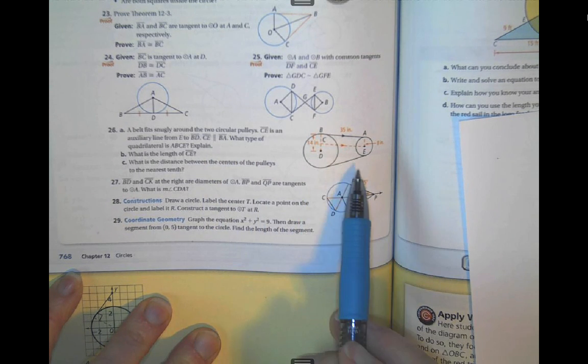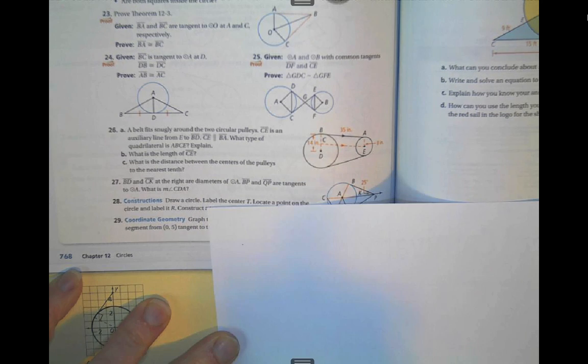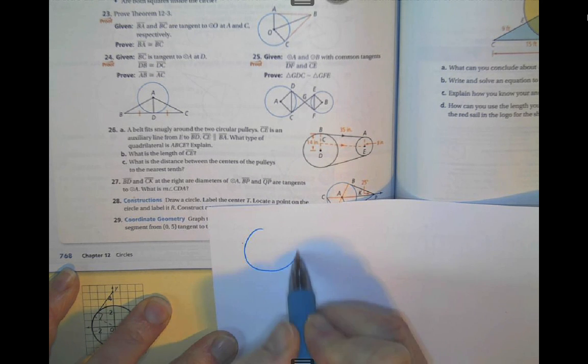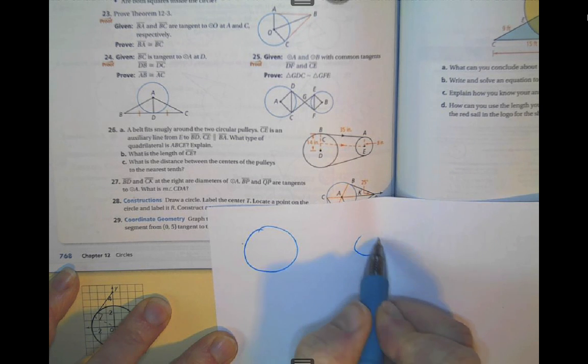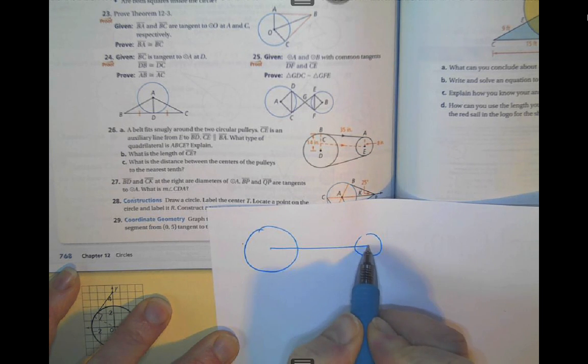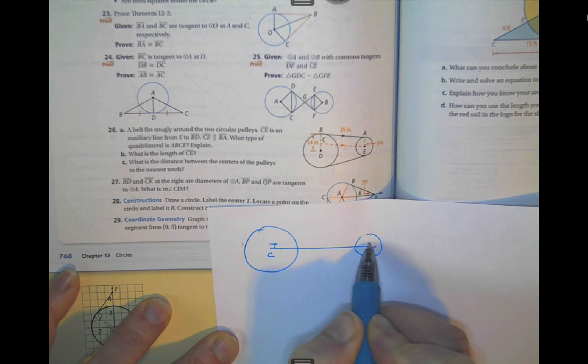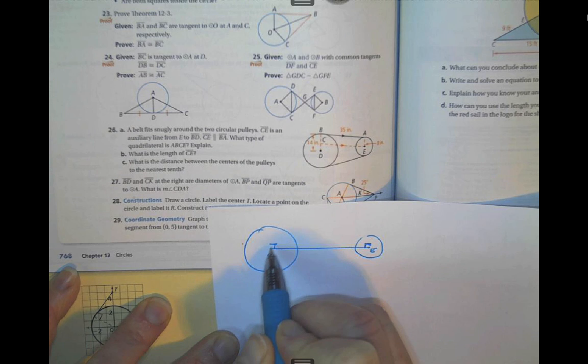Then it asks me for the length of CE. When you're doing this problem, what you want to think about is how can I make that right triangle? Right now, here's the E and the C. Remember, these are 90-degree angles up here.